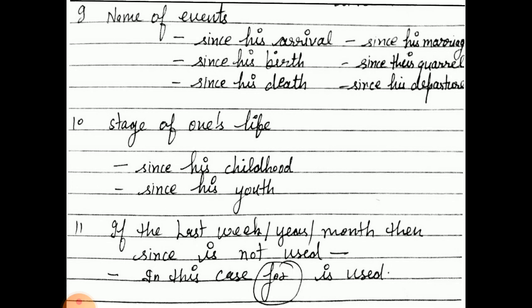It is my bad, I explained it vice versa. Actually, if the last week is there, then we have to make use of for. And if only last week, last month, last year, last day, yesterday, all these words are there, then we have to make use of since. But if there is the word the last, that's why we should make use of for.